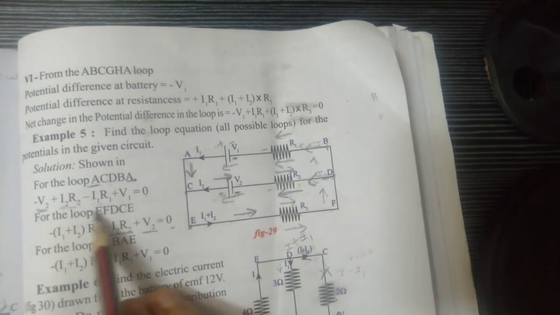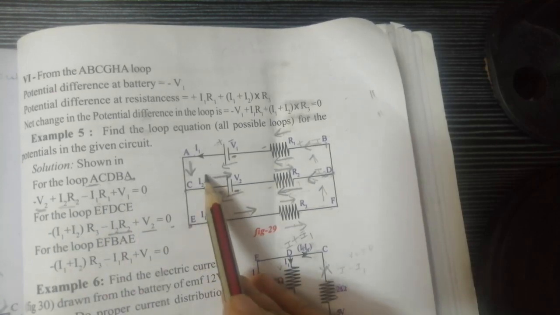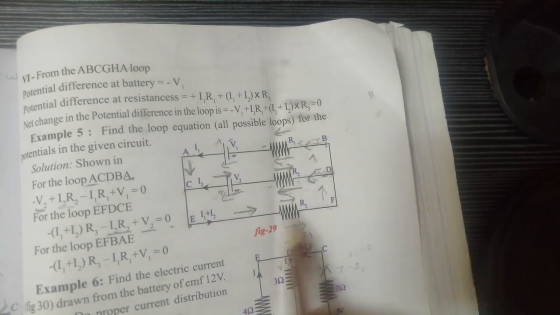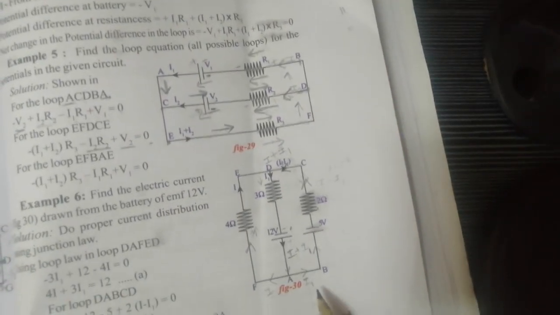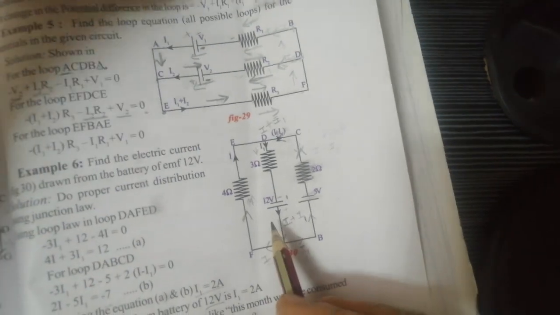This total, if we add the net charge, you will get 0. Now in the same way you can consider this loop, and the whole loop also you can consider. Now here one small example is there, we will wrap up with this last example.